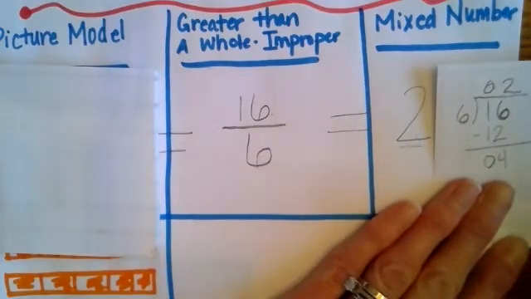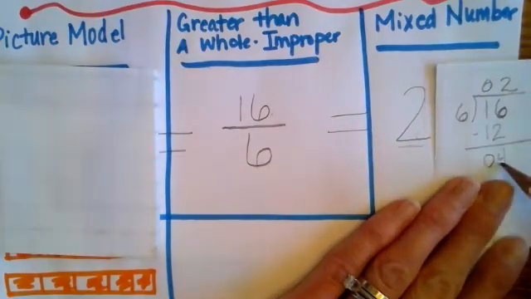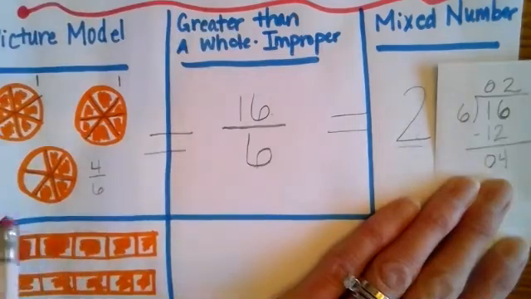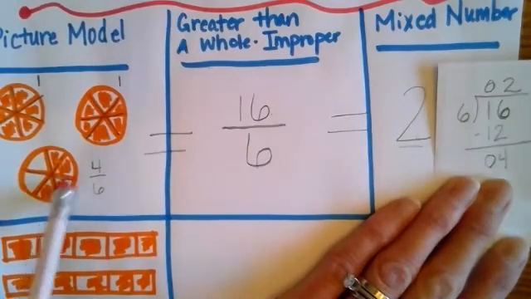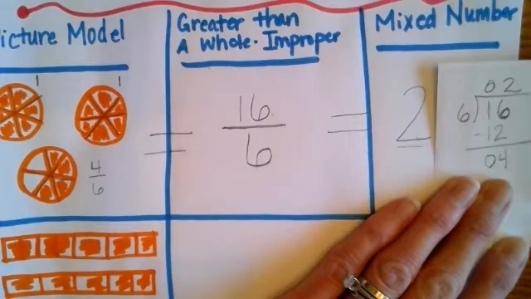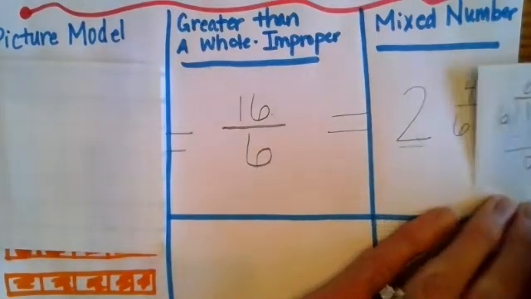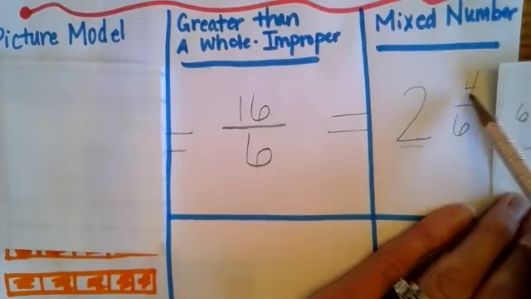Oh, check that out. That's why we have that whole 2 there. We have 4 individual parts left over. Go back to your model. Isn't that what we had in our other pie or our other pizza? 4 out of 6. So whatever you have for a remainder when you divide becomes your numerator.